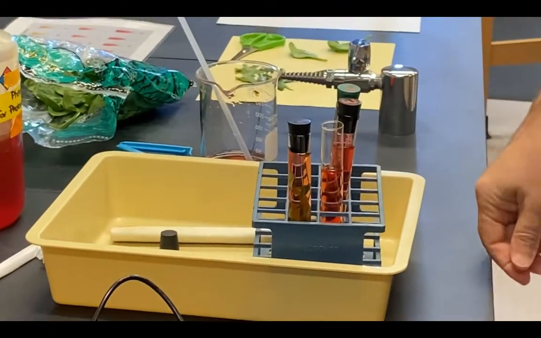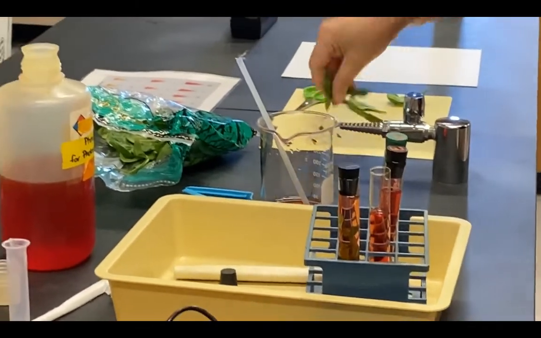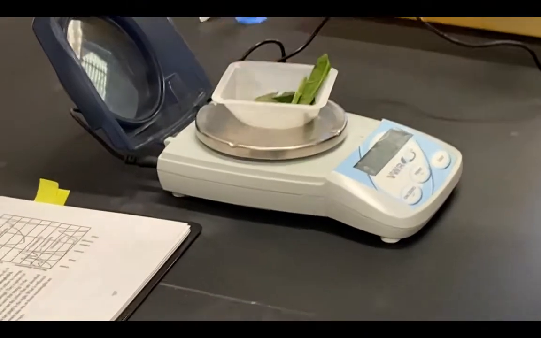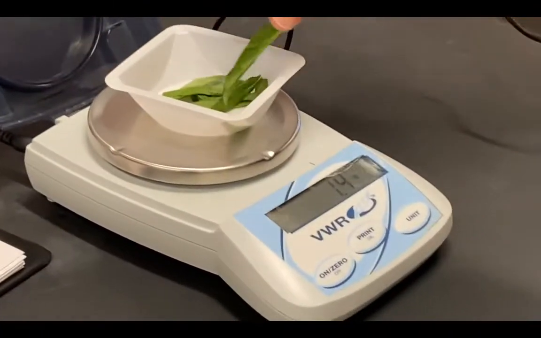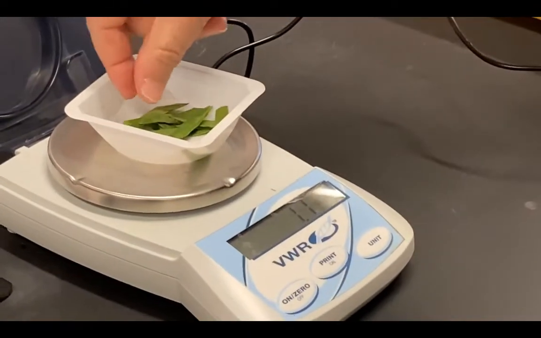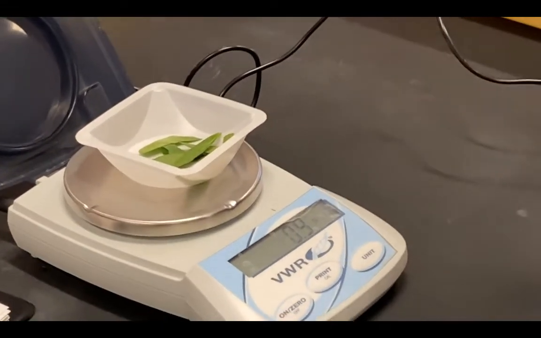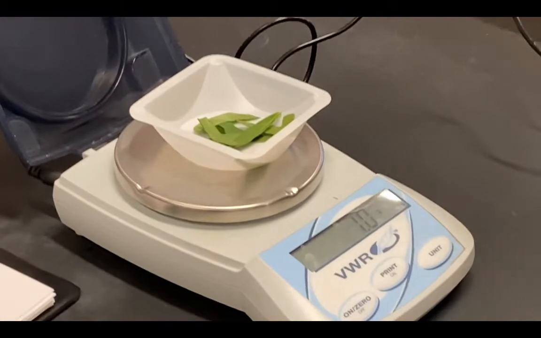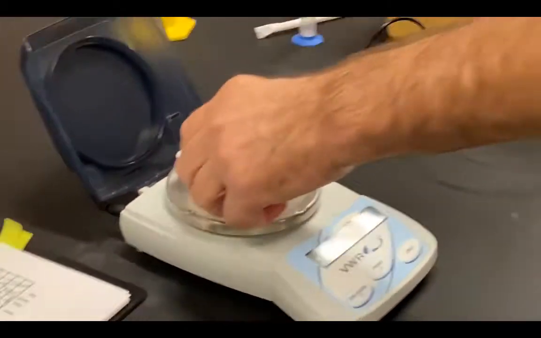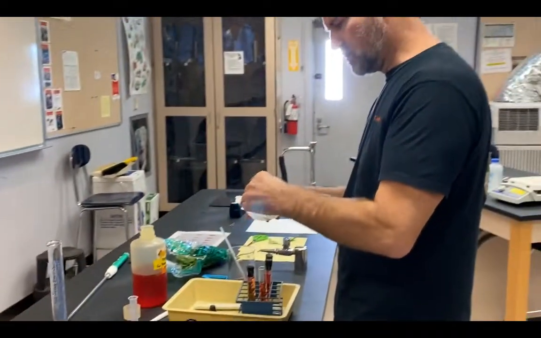I can weigh out spinach for my next tube. It's a little heavy. All right, there we go. I'll put all of this in tube number 2.